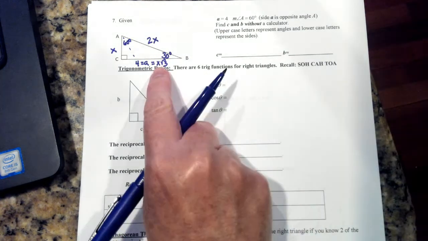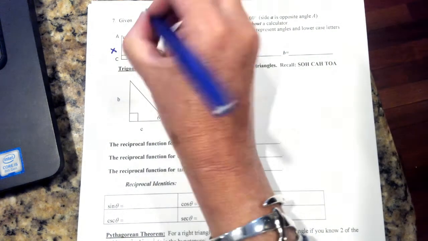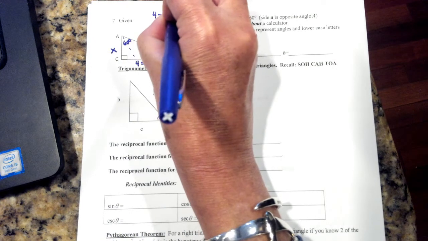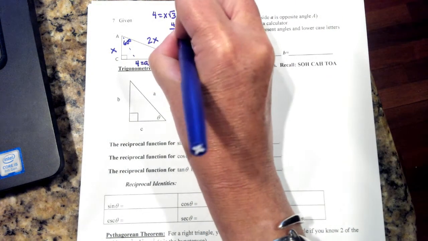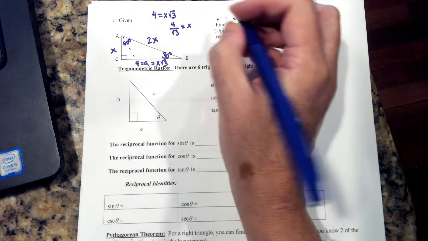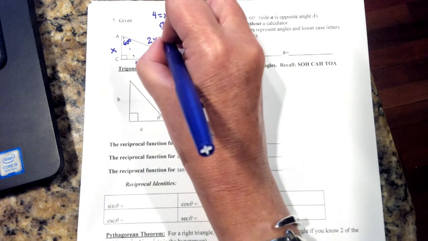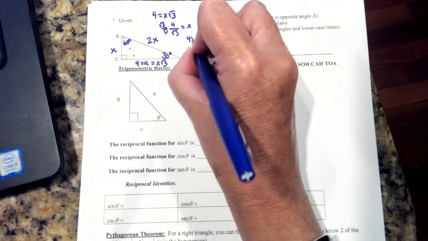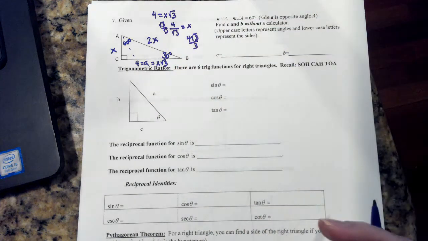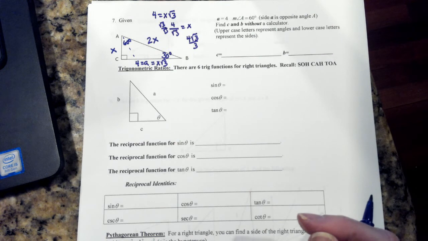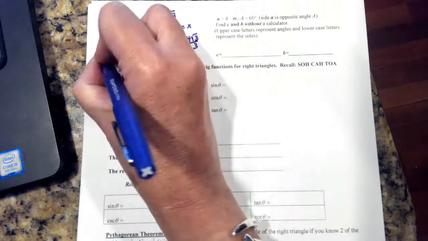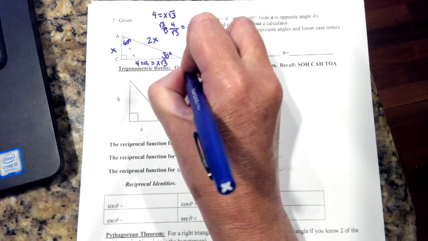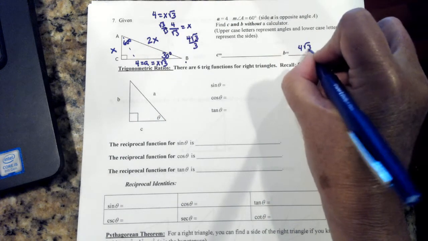So then to find my shortest side, I'm going to have to take 4, set it equal to x times square root 3. Divide by square root 3, so 4 over square root 3 is equal to x. Rationalize the denominator, multiply numerator and denominator by square root 3, so I end up with 4 square root 3 over 3. So then what I do know is that the side opposite the 30-degree angle, which is going to be side B, because it's opposite angle B, is going to be 4 square root 3 over 3.